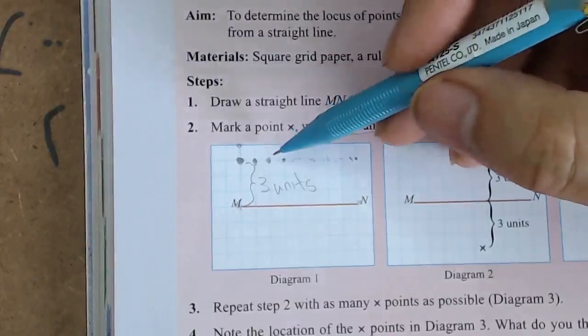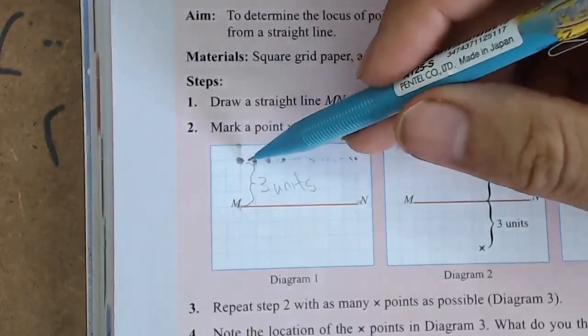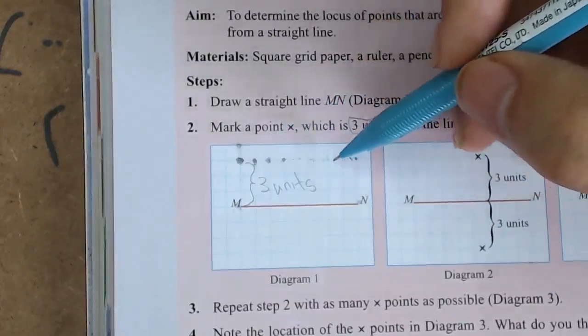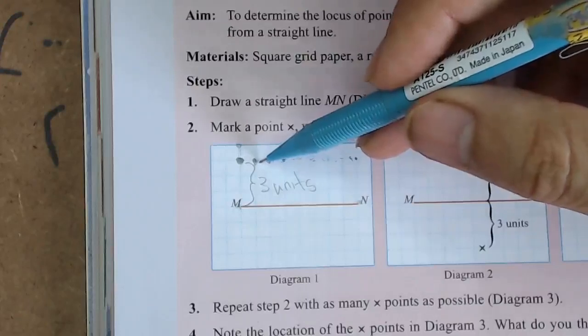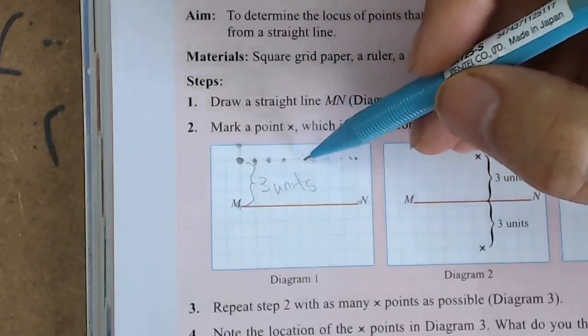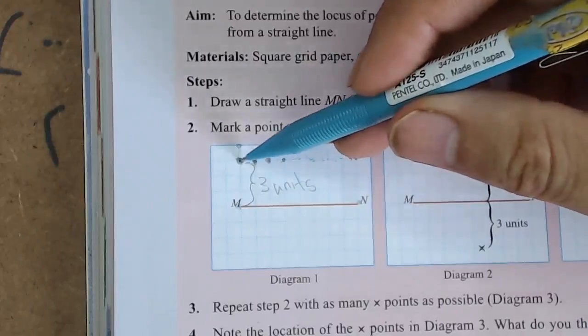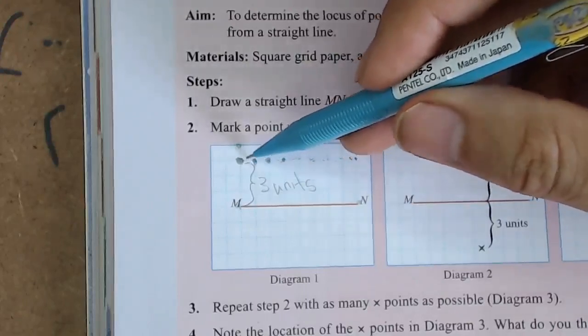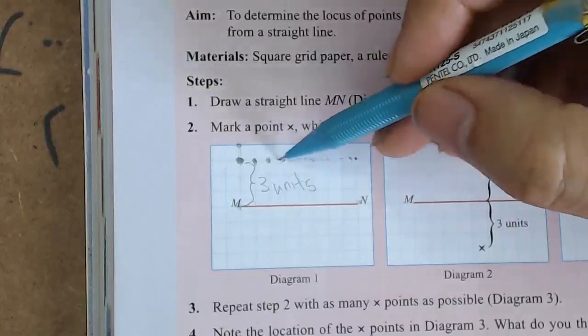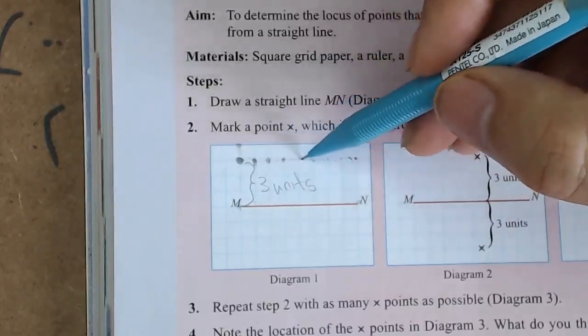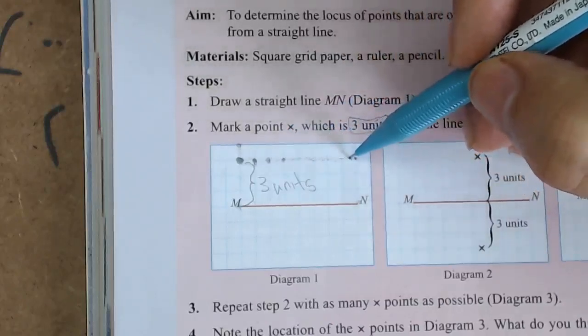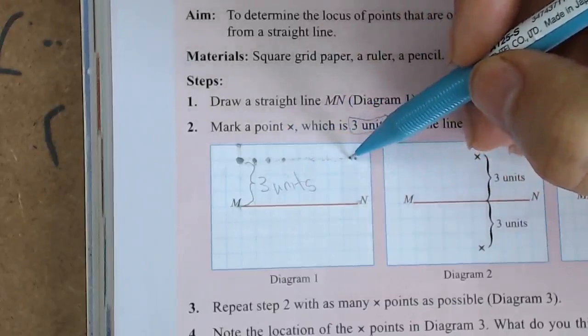Okay? And the idea is you try to figure out where can I go, as long as you fulfill the condition, and you found out that you can only go this way, which fulfills the condition. Okay?